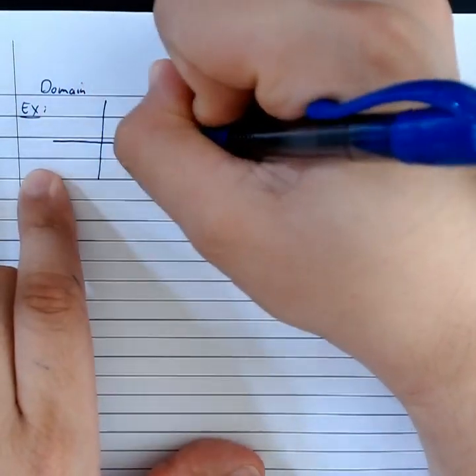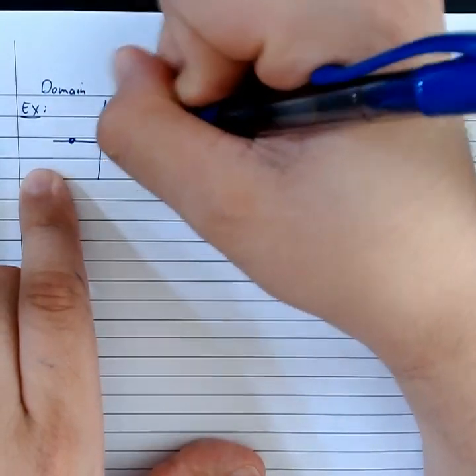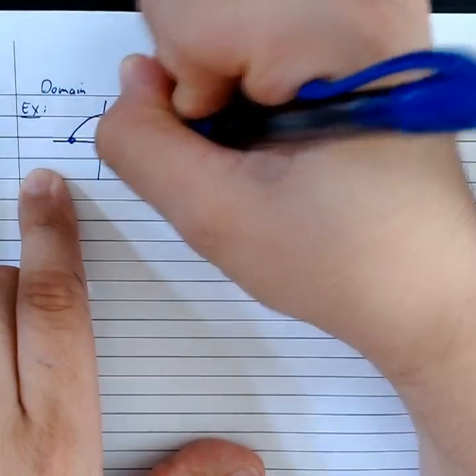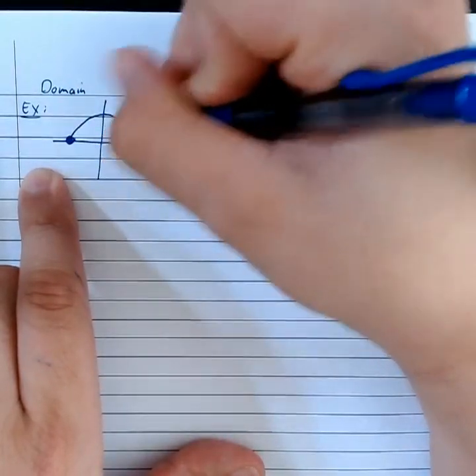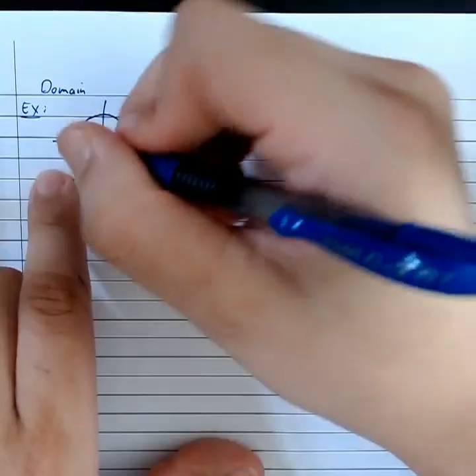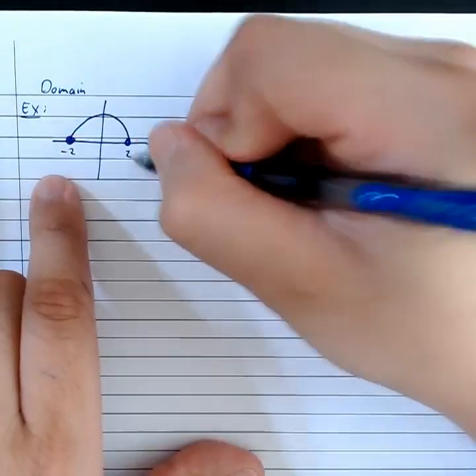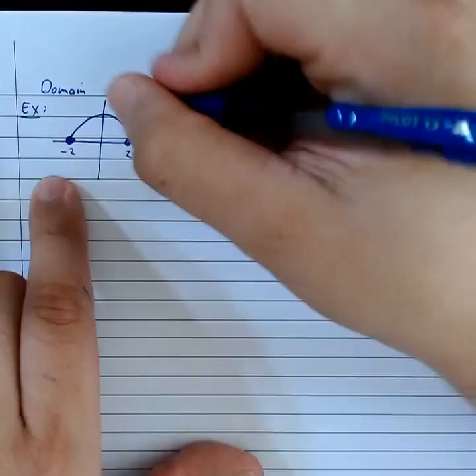Let's take a look at this graph here. Let's say we have a function that looks like this, sort of like a half circle. Here, this is going to be -2, and that's going to be +2. Here, we're going to say that's +1.